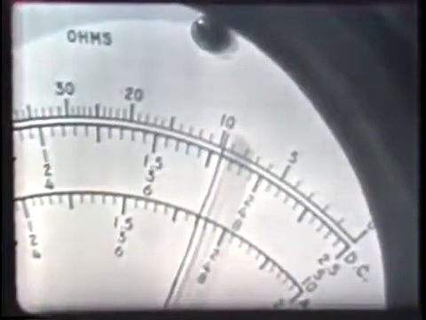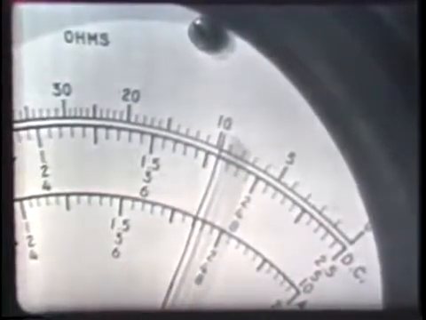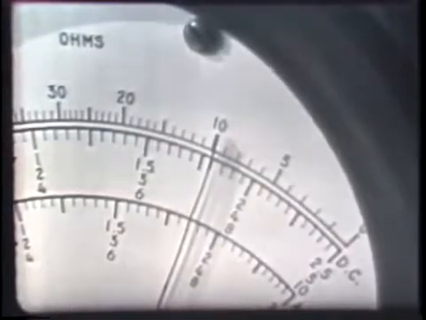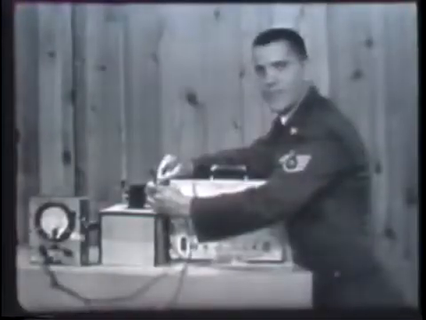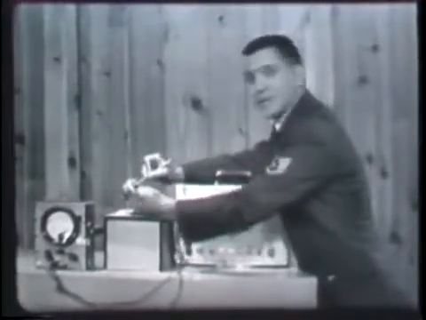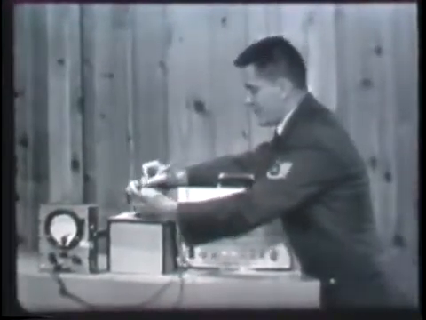All right, if we'll take a look at the meter now, we'll see that the primary winding has about 10 ohms of resistance. All right, let's go on over to the secondary winding and see how much resistance it has.